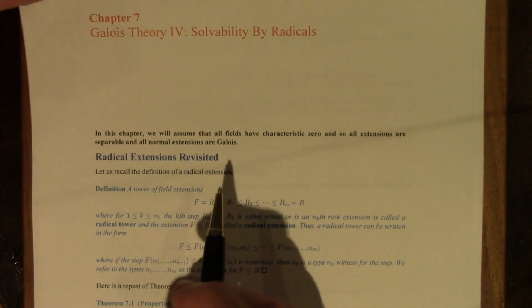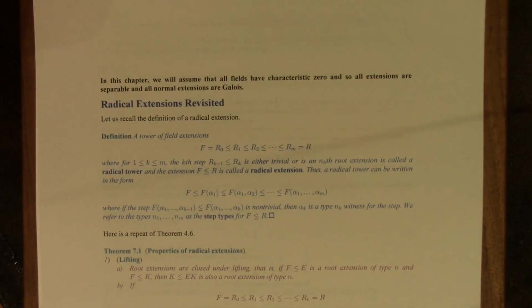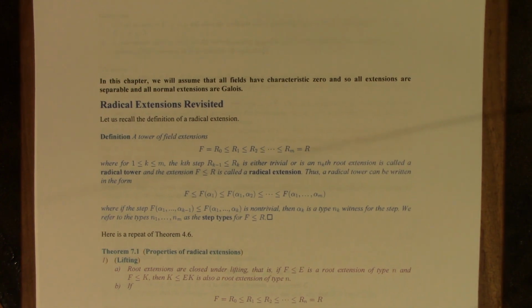In this chapter, as in the previous chapter, I'm going to assume that all fields have characteristic 0. And so all extensions are separable and all normal extensions are Galois. This is not necessary. We can do the theory without this assumption, but it does become more complex and doesn't really shed any additional insight into what's going on.